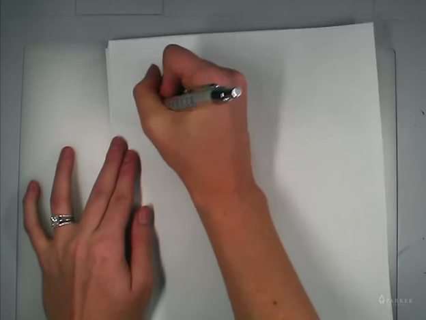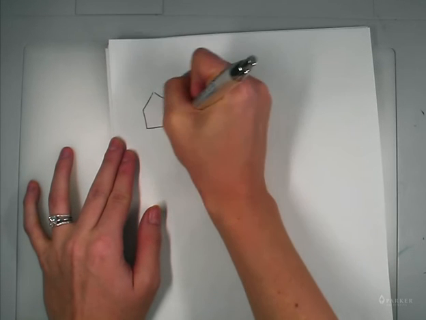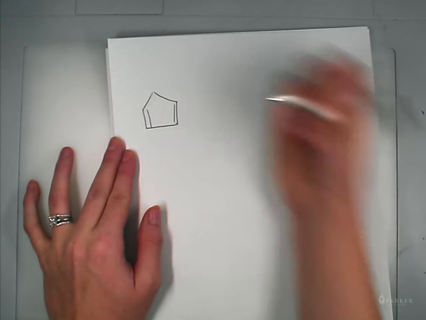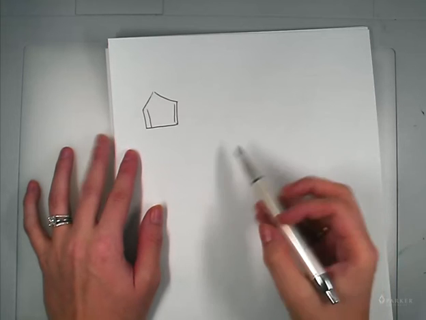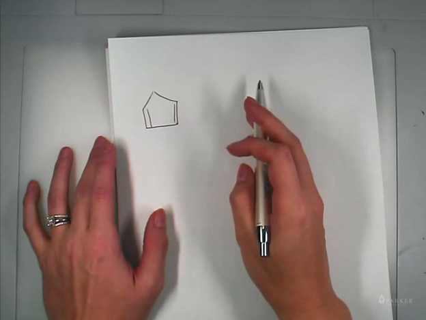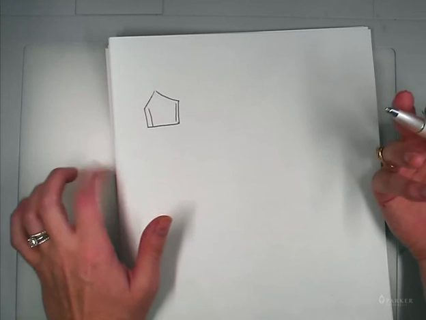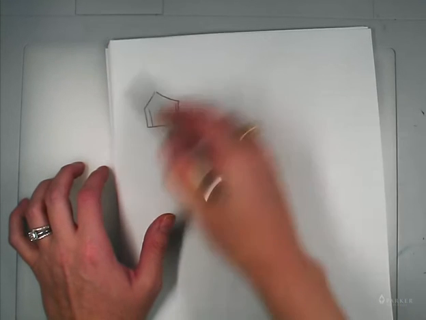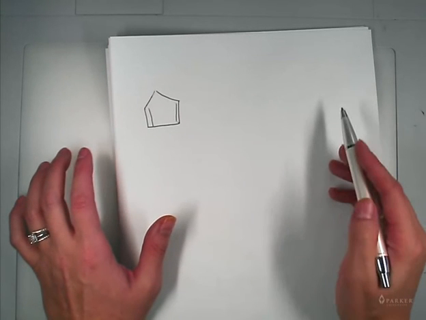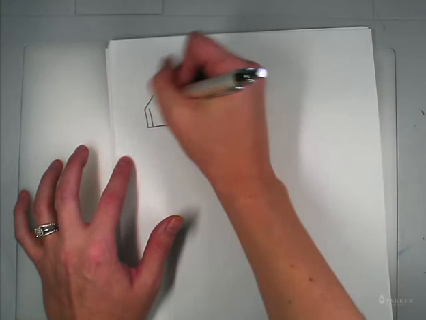So for the first one, I want you to draw this in a way that reflects aromatic. So as written, what is it? Non-aromatic because of this carbon right here.